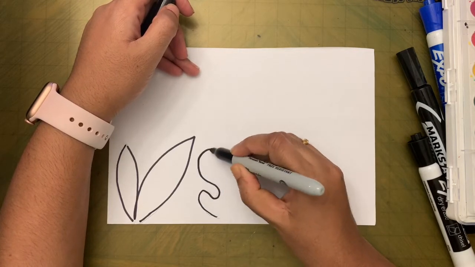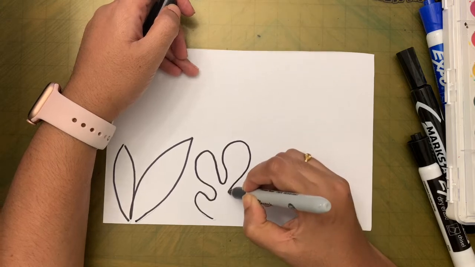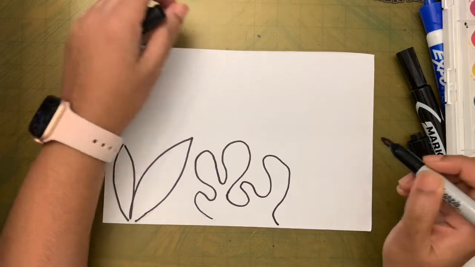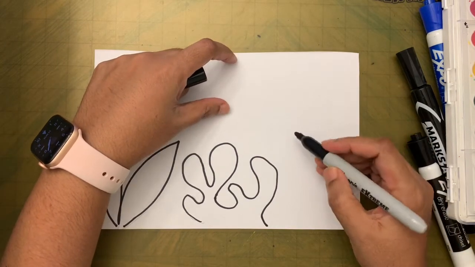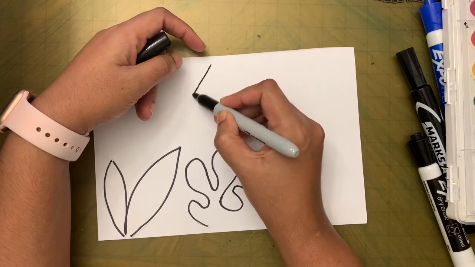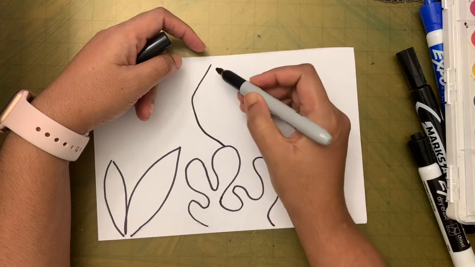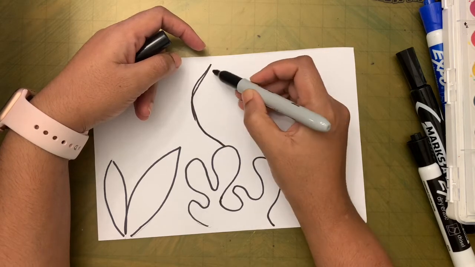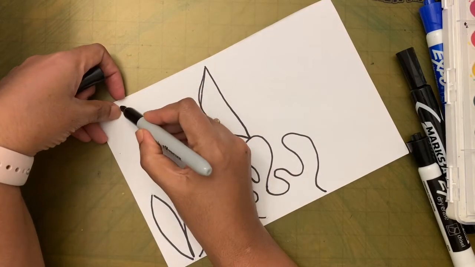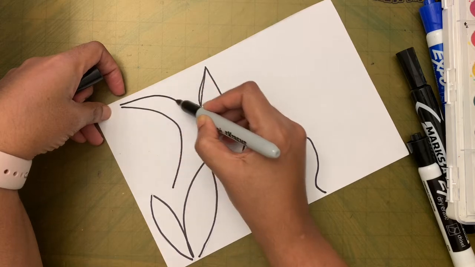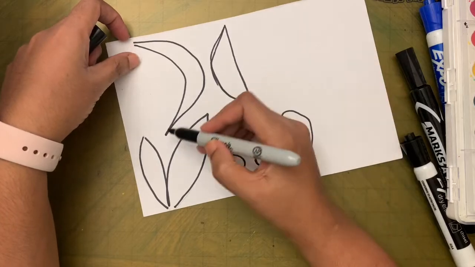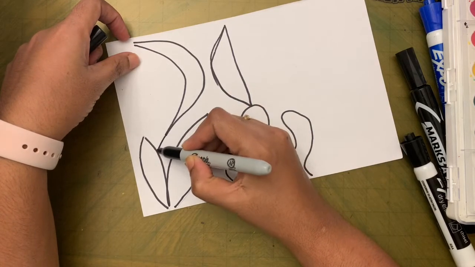Then okay, then I'm going to make the, what is a crescent shaped, there is one here. Okay, and this is almost touching this plant.